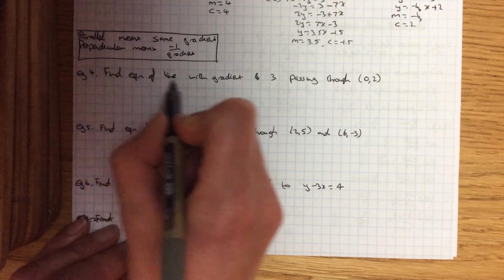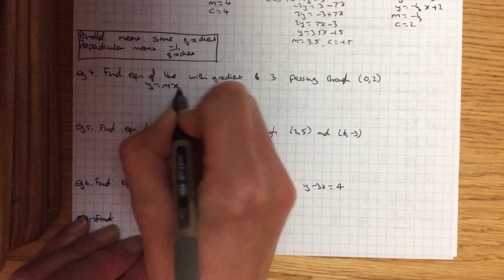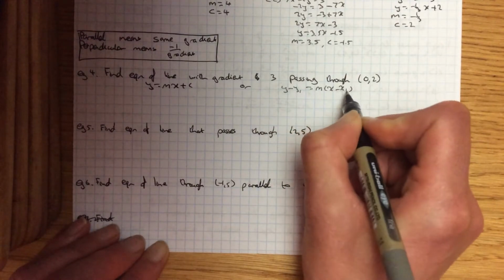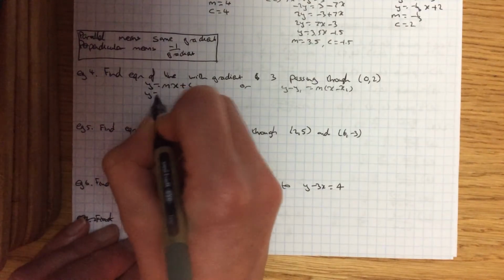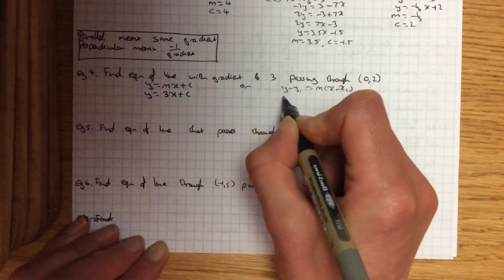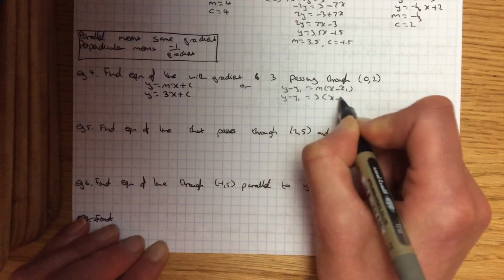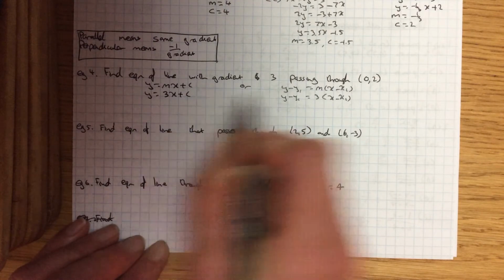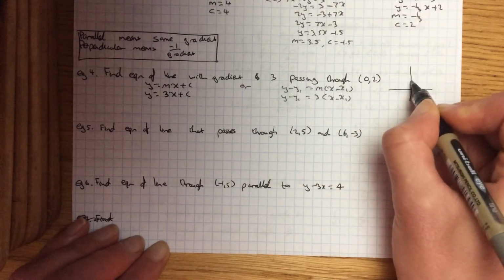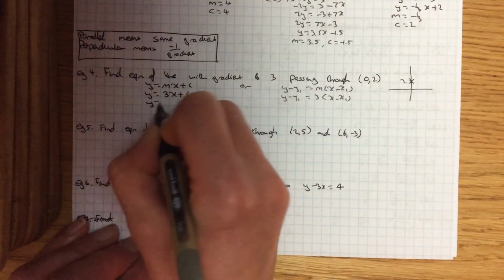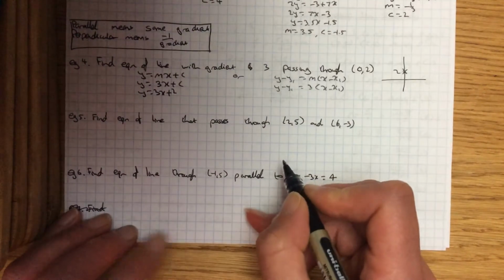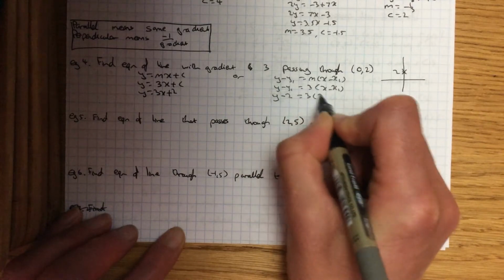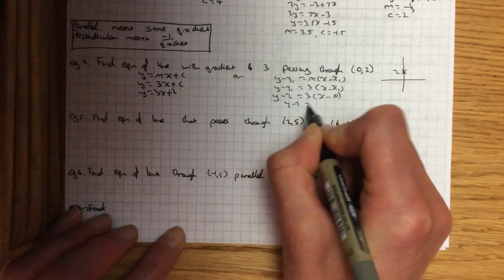So this question says find the equation of a line. So you can either go y equals mx plus c, or y minus the y coordinate equals m(x minus the x coordinate). The gradient is 3 in each of these. So 3x plus c, putting the gradient in there. Now this is asking for the y-intercept. Now if you look at this graph, it crosses the y-axis at 2. So you have been told the y-intercept there, so it's quite easy. On this one, just sub in your y-coordinate, sub in your x-coordinate, and tidy up.